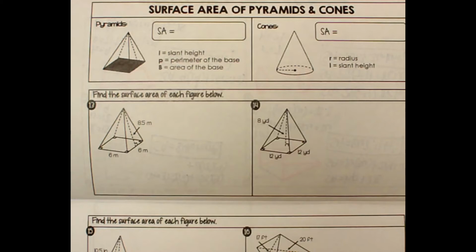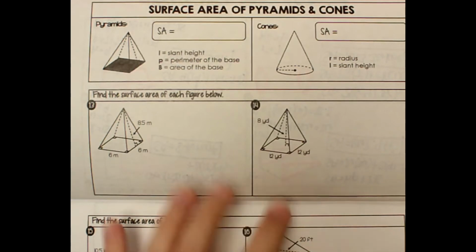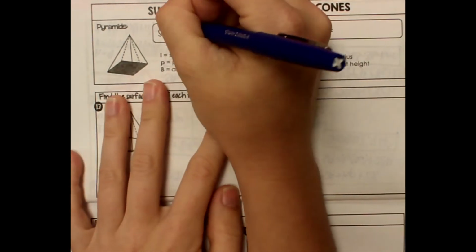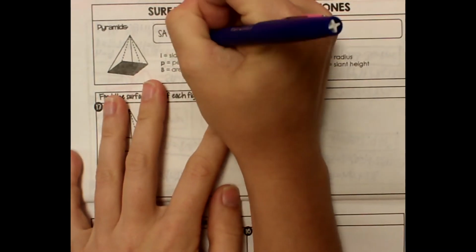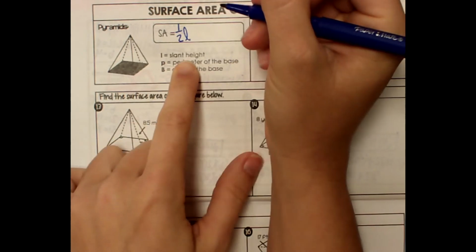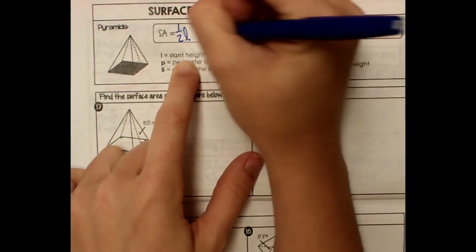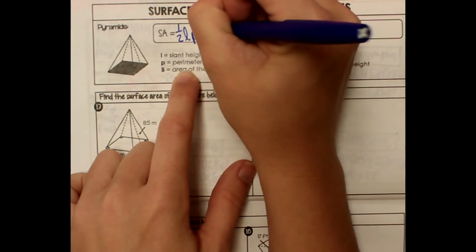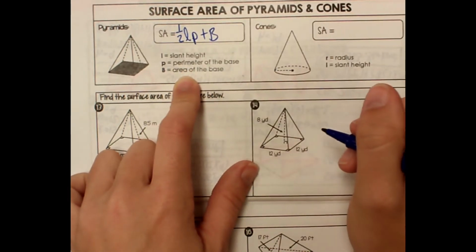Alright, so we're going to be looking at the surface area of pyramids and cones. Your formula for surface area is going to be 1/2 times L. L is your slant height, not the length. It's a slant height when you're looking at a pyramid, times P, which is the perimeter of the base, plus big B, which is the area of your base.